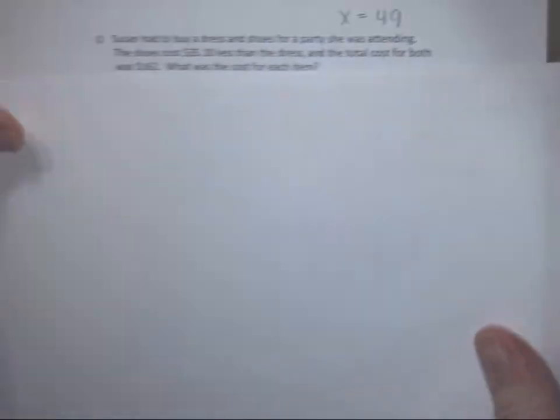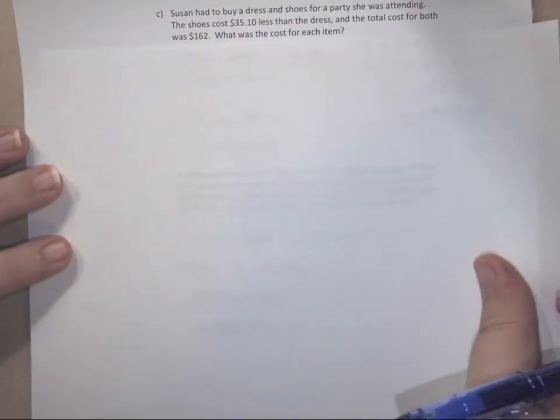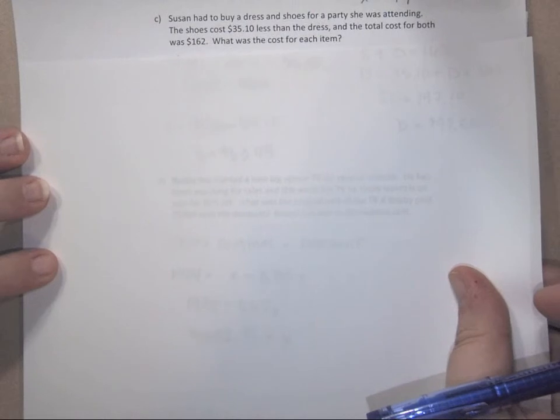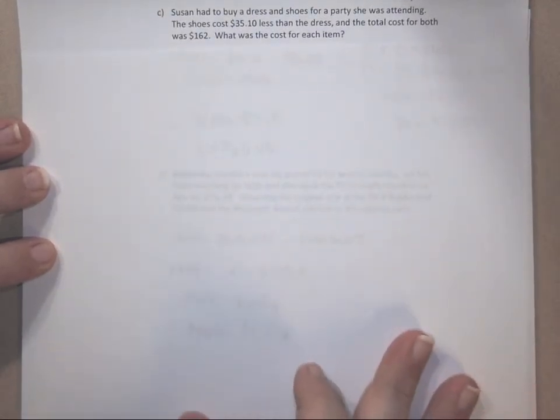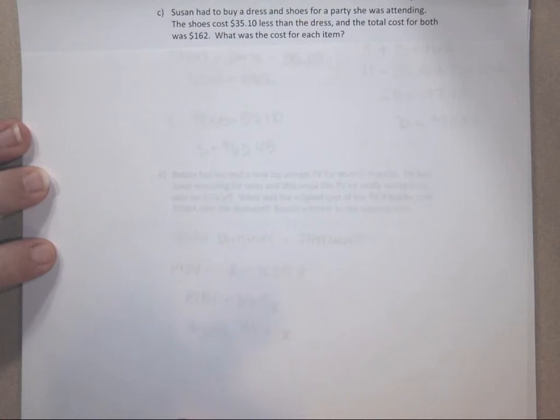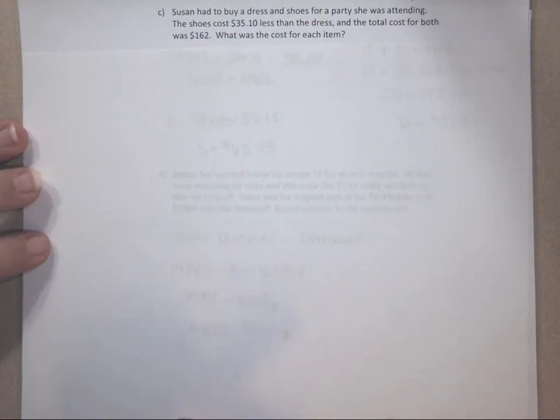Okay, let's take a look at a problem here. So this says Susan has to buy a dress and shoes for a party that she was attending. The shoes cost $35 and 10 cents less than the dress. The total cost for both was $162. What is the cost for each item?